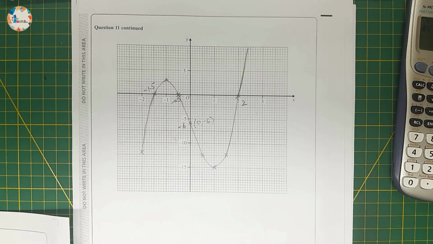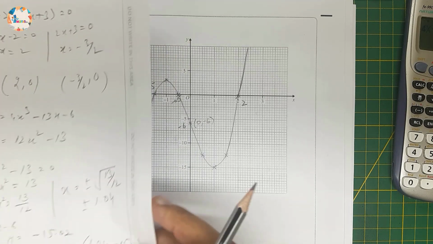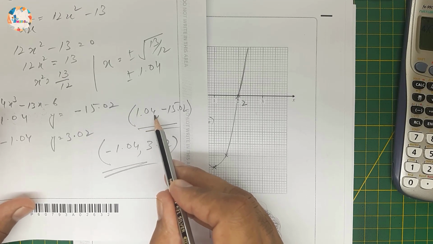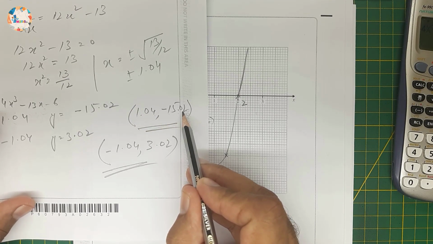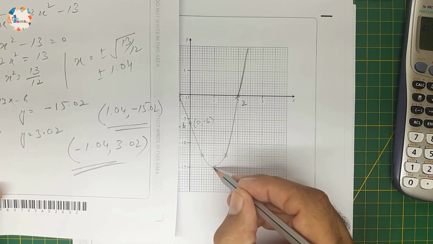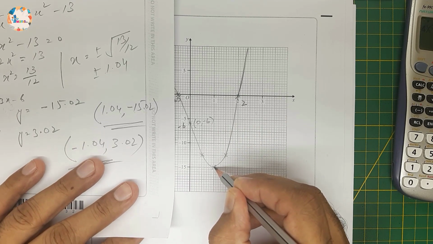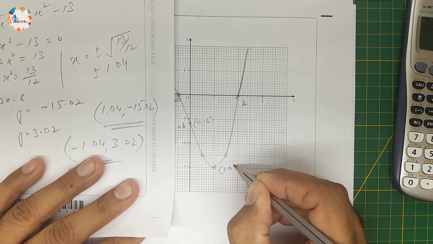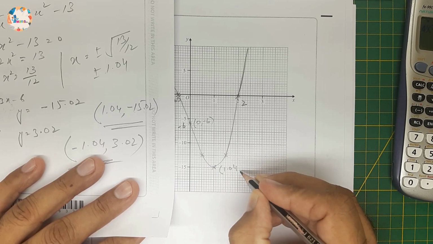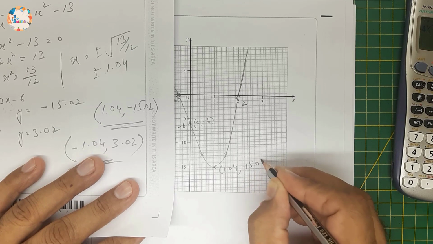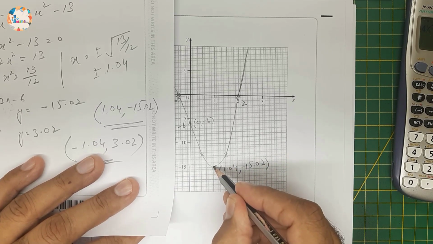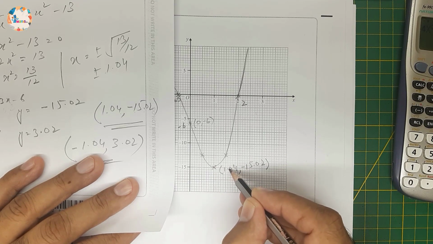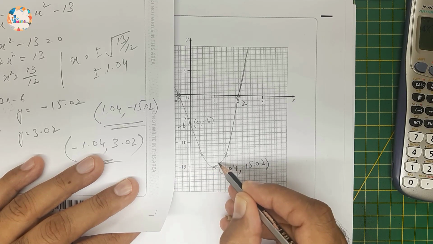If we go through the stationary points which we have already found, they are 1.04 and minus 15.02. So this point is exactly 1.04 and minus 15.02. We have shown it over here as 1, but it is a very small increase, 1.04. So we can show it like this.